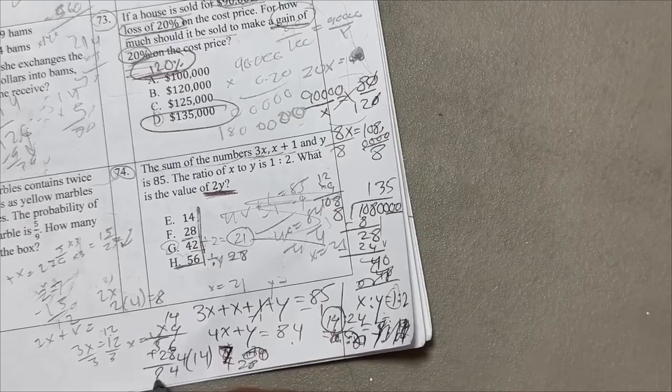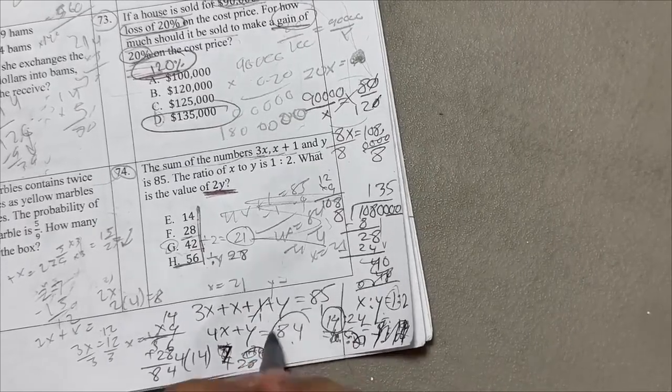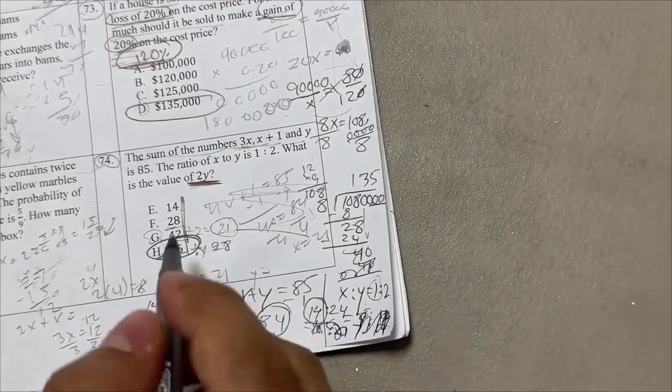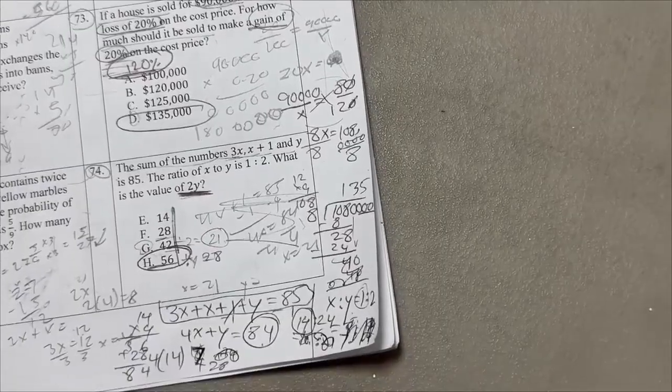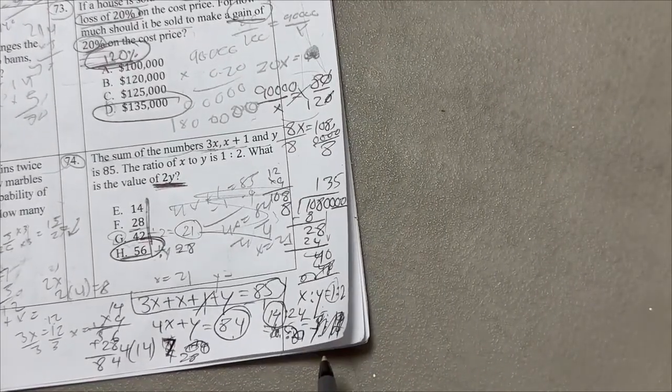84. Yeah, that works. So this is that. The point is, you write down this equation, simplify it, right? And then after simplifying it, you pick values of x and y and substitute. You understand?